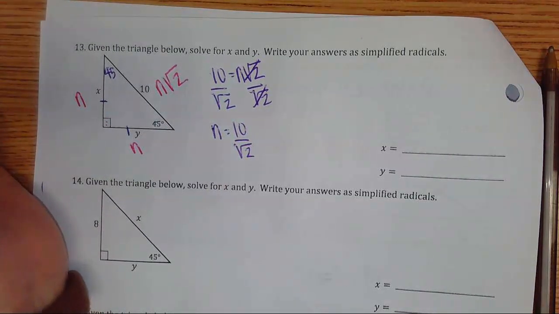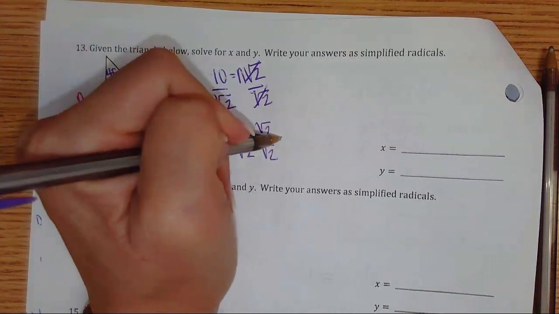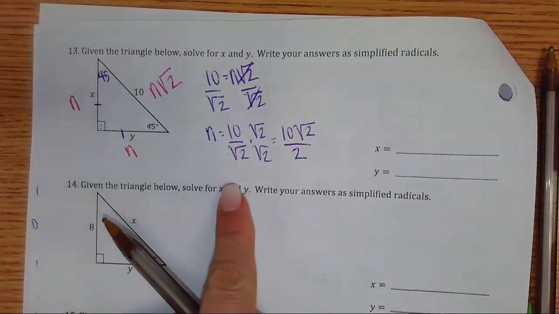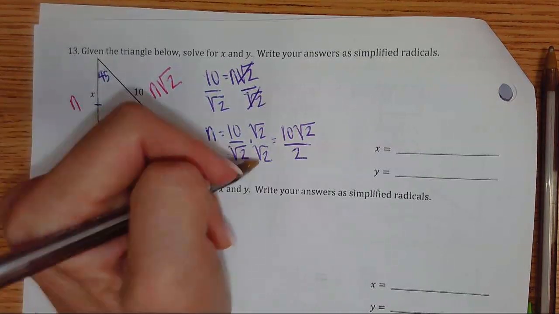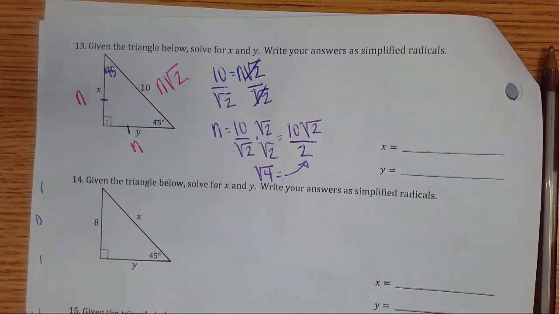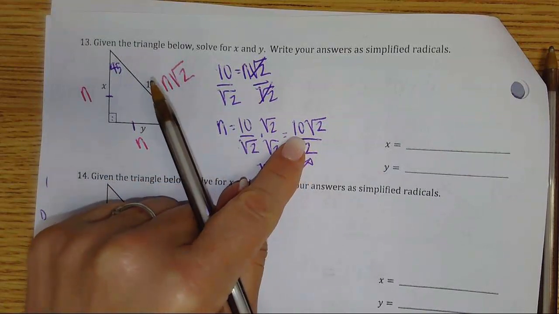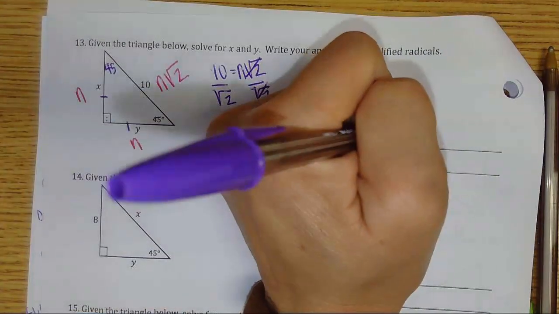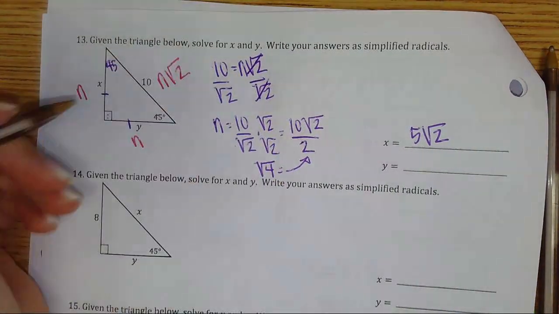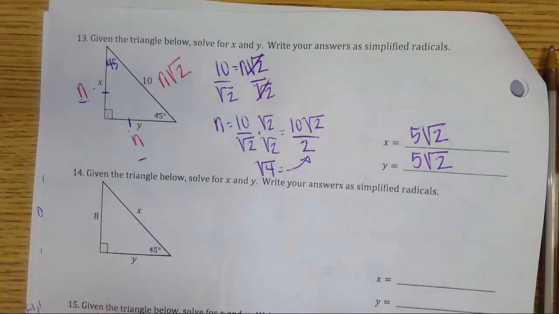And here we have to rationalize. We cannot have a denominator on the bottom, so we're going to multiply both the top and the bottom by rad 2. I'm going to get 10 rad 2 over 2, because remember, rad 2 times rad 2 is simply rad 4, but then we take the square root of that, and that's where we get the 2. Okay, well now these two numbers are both outside of radicals, so they can be simplified. 10 divided by 2 is 5 rad 2. All right, and then x and y are both n, so we now know that y is also 5 rad 2.